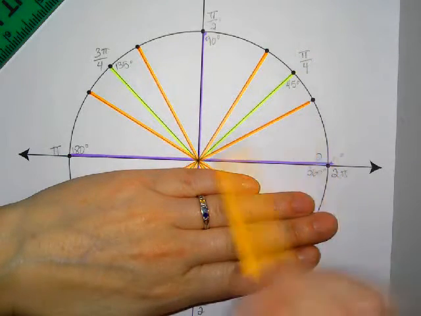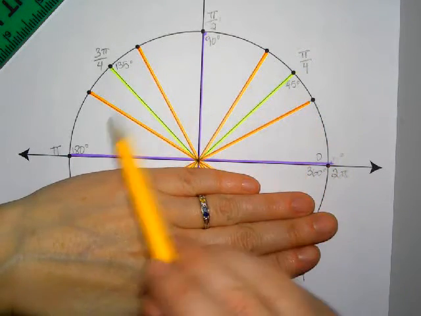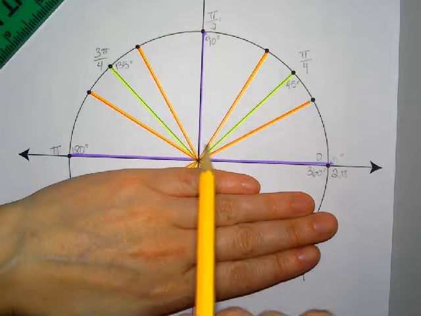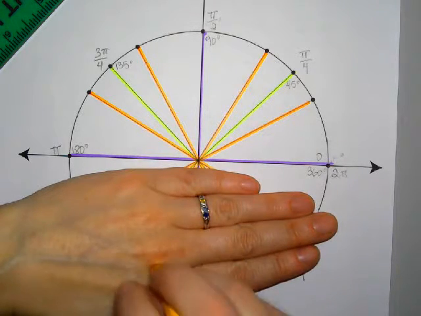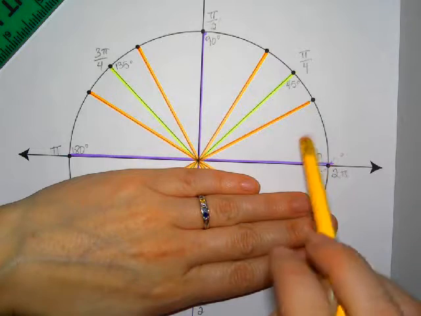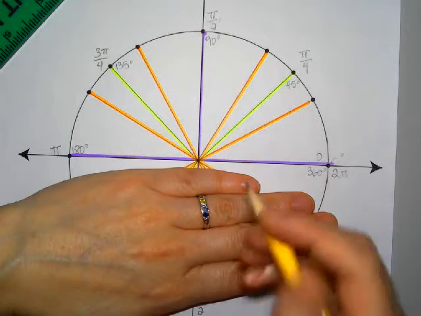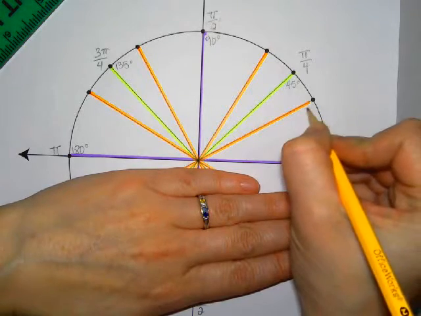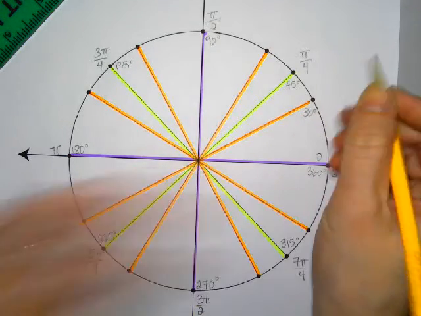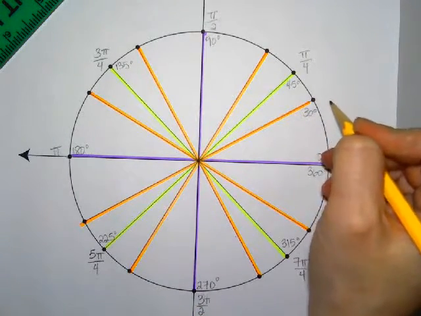Then I'm going to label my other degrees. So I've got 60 degrees here, 120 here, 150, 180, 210, 240, I already got 270, 300, and 330.